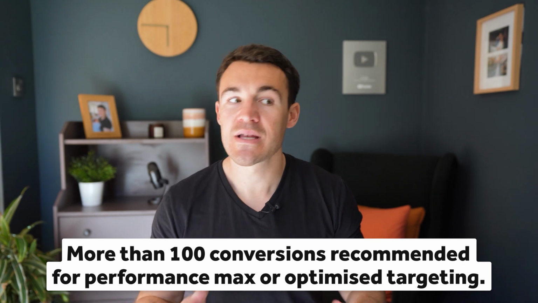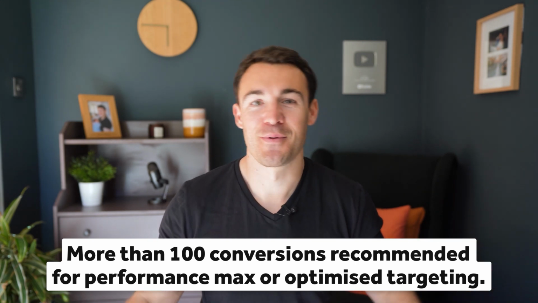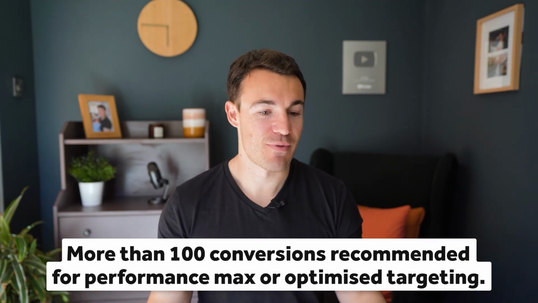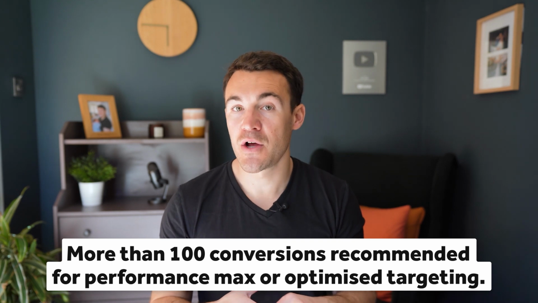And that's why I rarely recommend that brand new Google advertisers run Performance Max campaigns. It's a similar reason, right? Start with something else and then look to add in a Performance Max campaign once you've got some conversions. How many conversions? The more the better. The more data Google has, the better they're going to be able to do this, the better results you're likely to get. As a rough rule of thumb, I'd say once you've got more than 100 conversions, then you could look to either create a Performance Max campaign or, as is relevant to this video, go ahead and turn on optimized targeting.